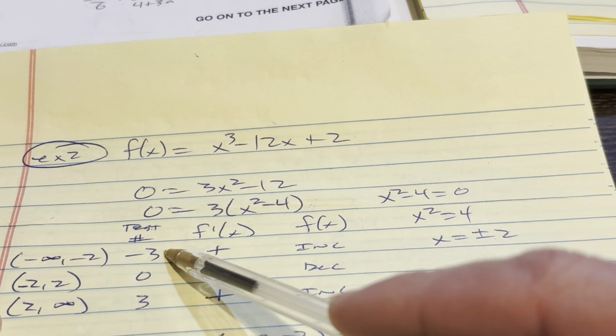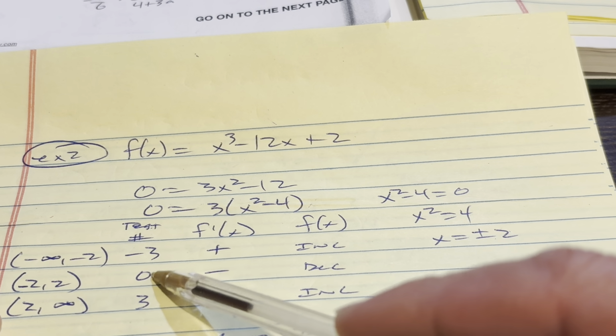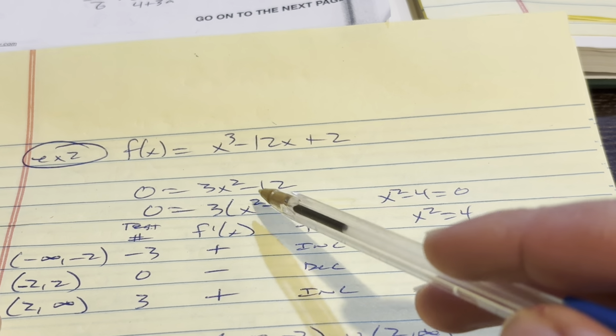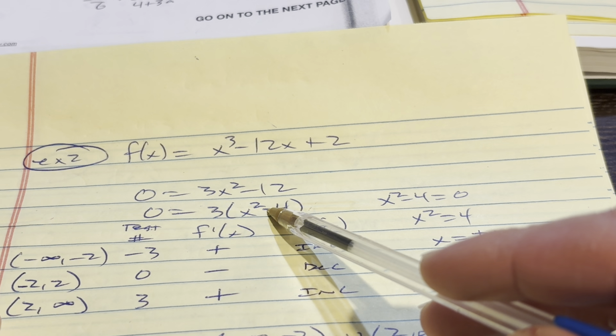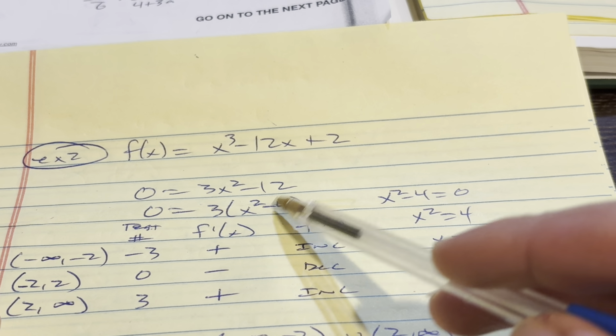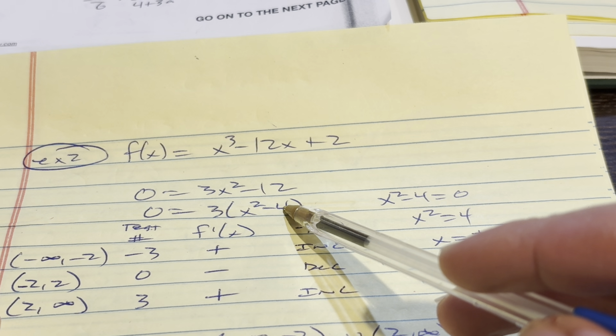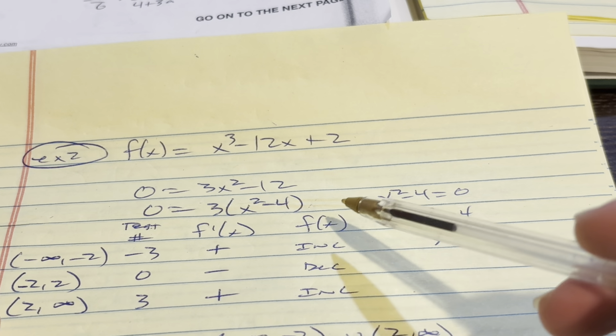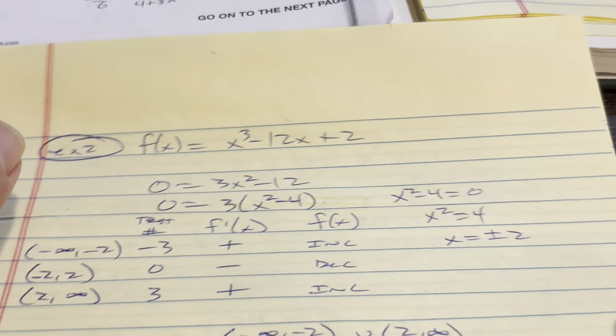And then what's a good test number? -3, 0, 3. So I plugged them in right here, because this is always positive. Plug -3 and you get 5, that's positive. Plug 0 and you get -4, that's negative. Plug 3 in, you get 5, that's positive. Increasing, decreasing, increasing.